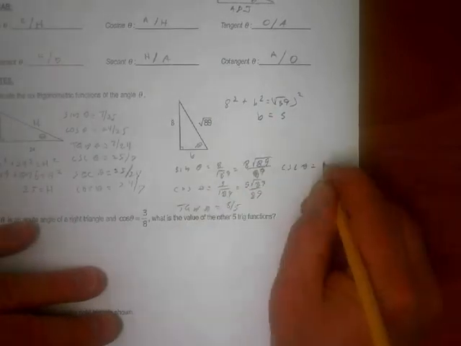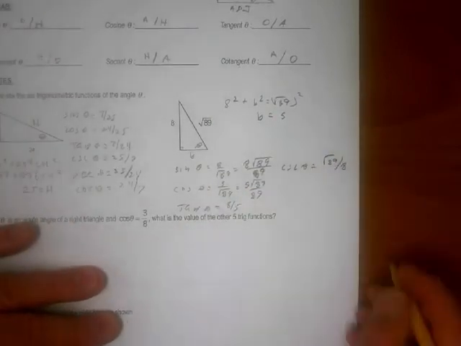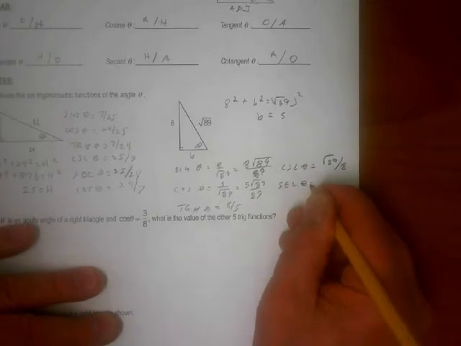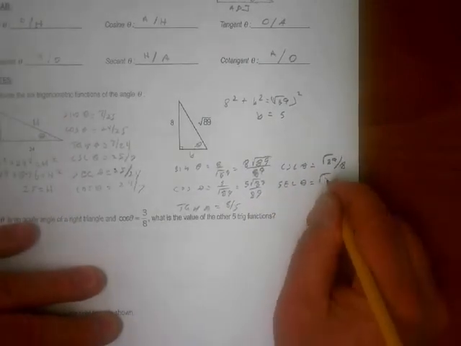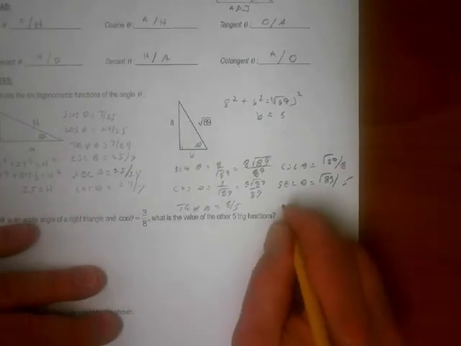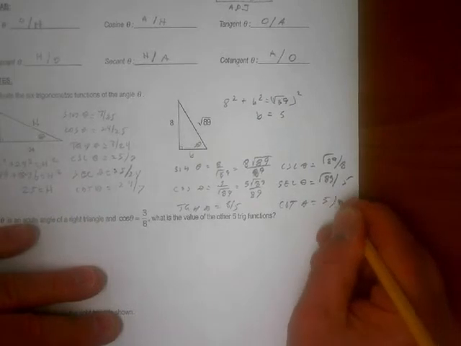Cosecant, reciprocal, square root of 89 over 8. Secant, square root of 89 over 5, and finally, cotangent is 5 over 8.